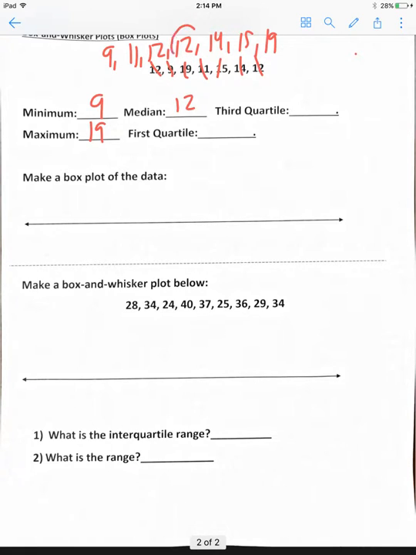Now, I'm going to box that out because we have our lower half and our upper half of the numbers. The quartiles: the first quartile is the middle of the lower half. So out of 9, 11, and 12, 11 is the middle. So that's Q1. And 15 is the third quartile. It's the middle of the upper half. Okay, once you get those 5 numbers, it's pretty easy to make a box plot.